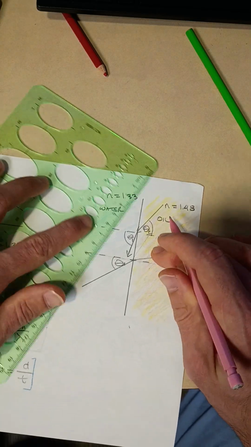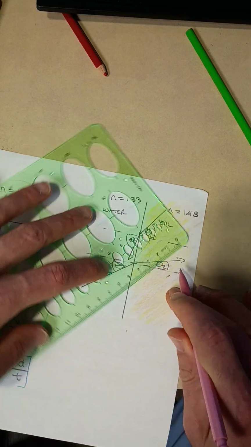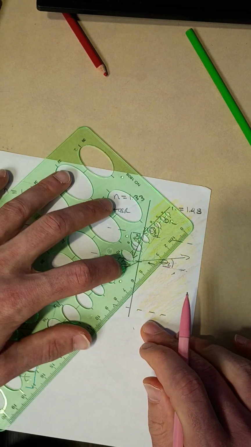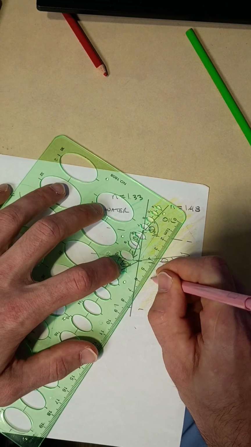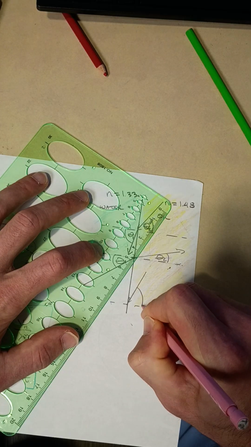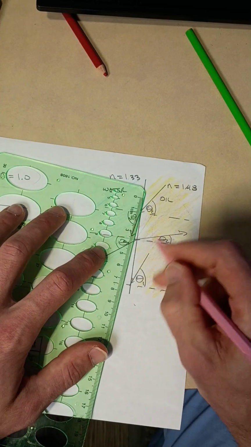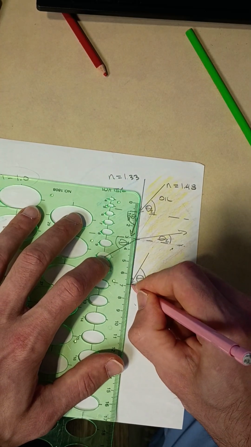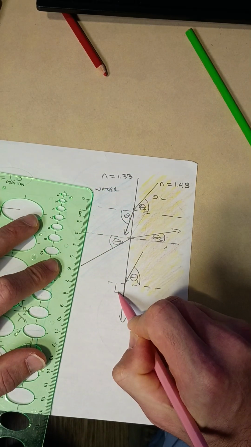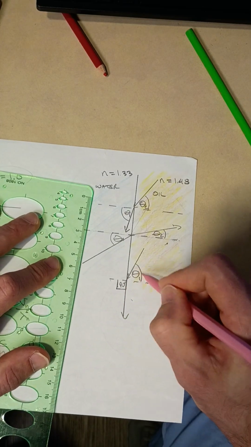Now, there's also this concept where, let's make one more normal. If you get this angle sharp enough, right? Incoming ray, remember it's always between the ray and the normal. Well, there's a point where the exiting ray runs 90 degrees. 90 degrees. Okay, so this would be called the critical angle.